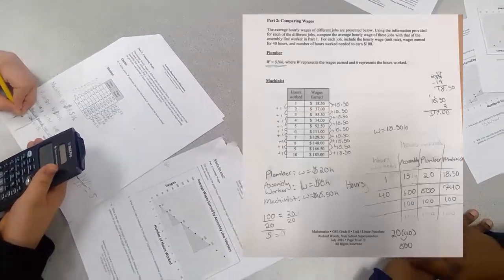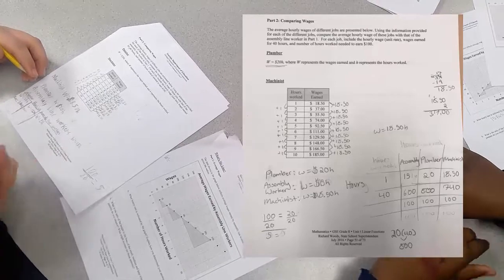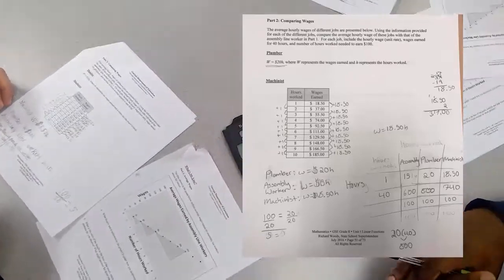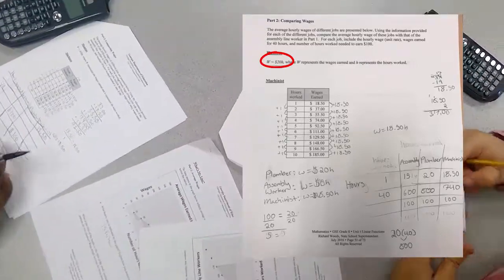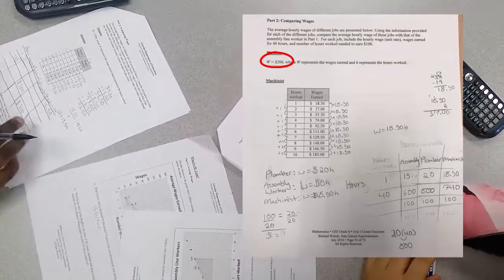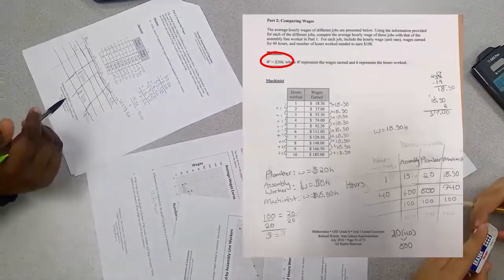How did y'all find the plumber's unit rate or hourly wage? Well, the plumber's information came with the unit rate in the data that it gave us in the question. Where does it say it? It gave us the wage, which is $20 per hour.